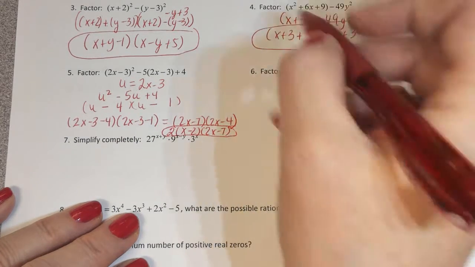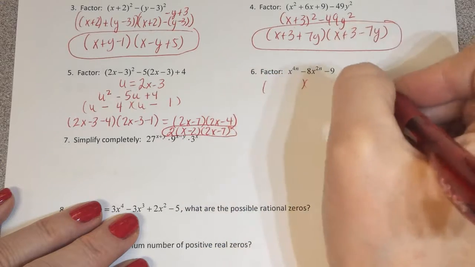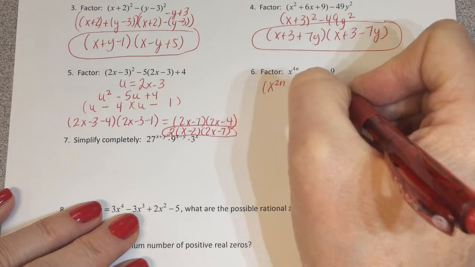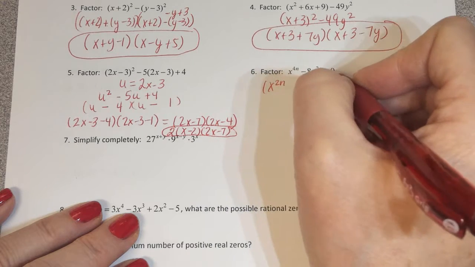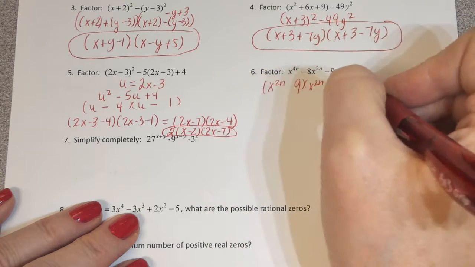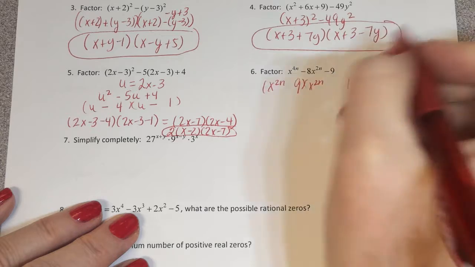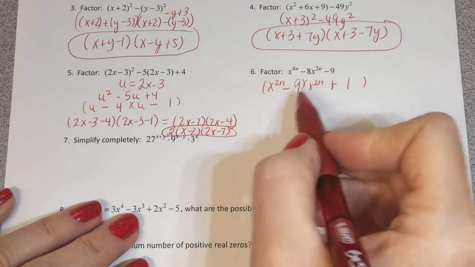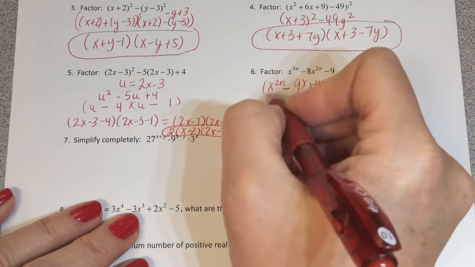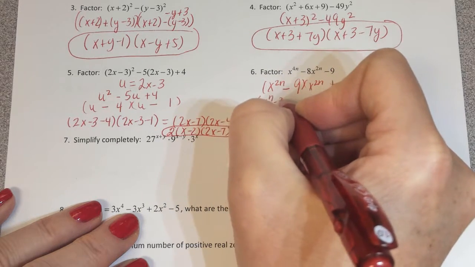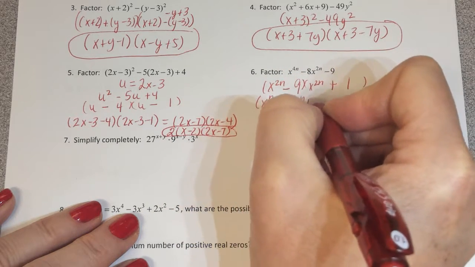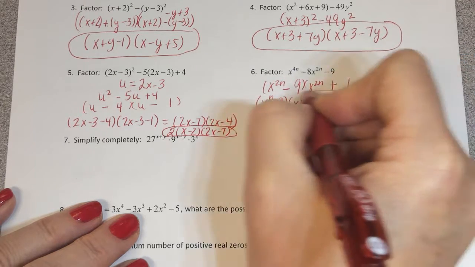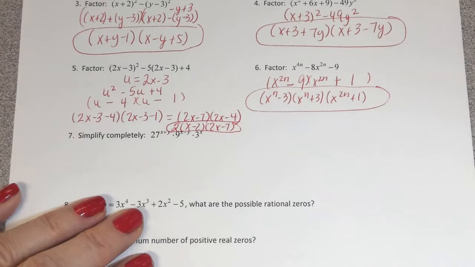For this type, set up your double parentheses. This is x to the 2n, x to the 2n. Numbers that multiply to be 9 and subtract to be 8 are 9 and 1. And this is going to be a minus, this is going to be a plus. Well, this can get factored down further. This is x to the n minus 3, x to the n plus 3. This one we can't do anything with. So just be that.